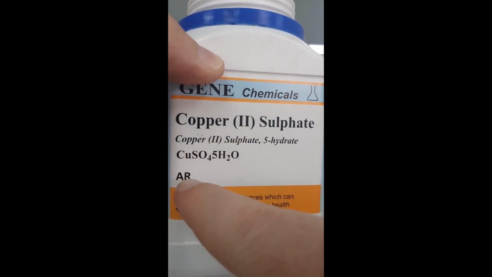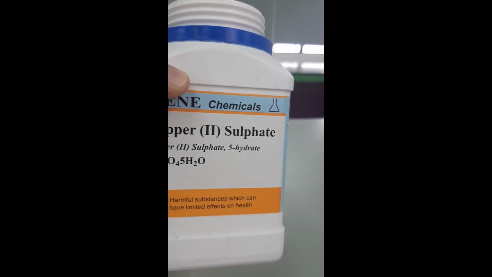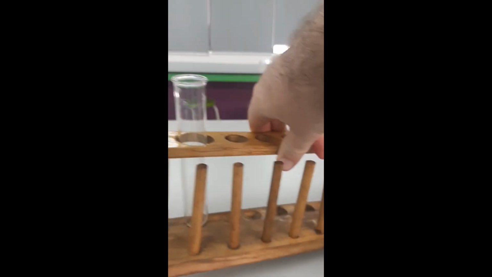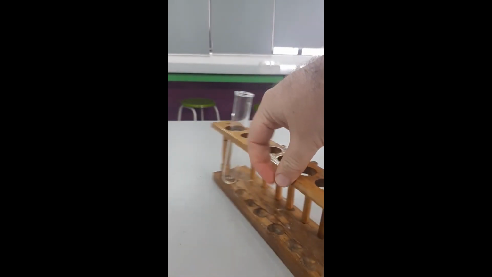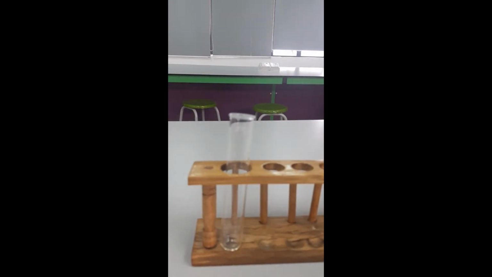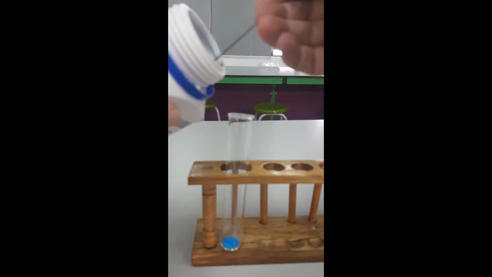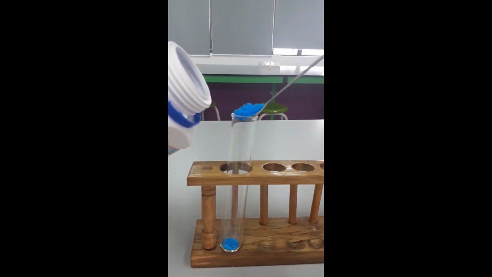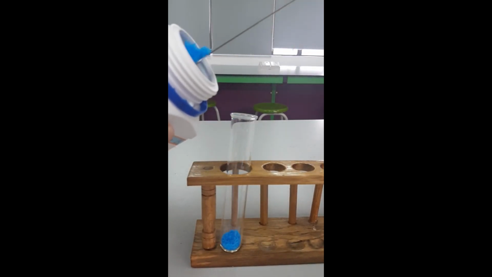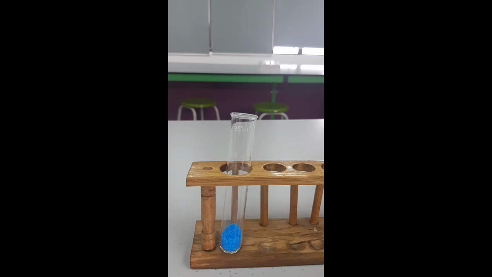I just want to point out it says 5H2O on it. That means that this is hydrated copper 2 sulfate. So for every molecule of copper sulfate there are 5 molecules of water trapped inside of its crystal structure. I'm just going to place some copper 2 sulfate in here. I'm not going to measure it out. As we can see, hydrated copper 2 sulfate is this lovely blue color. Just put some into that boiling tube there.